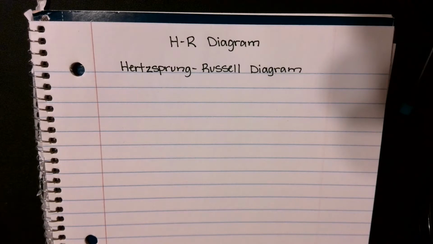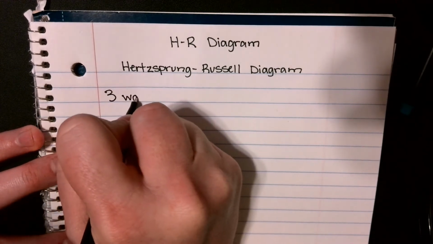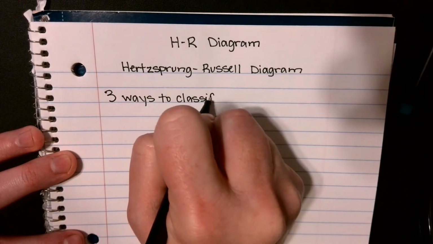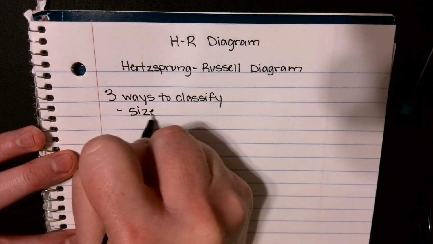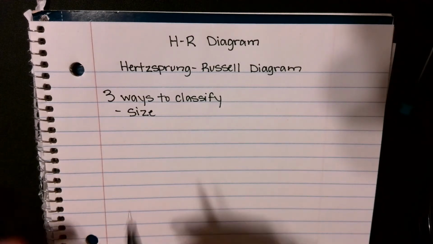So when we're looking at stars, we've just studied the life cycle of a star. And we were discussing how to classify stars, which is generally by size and temperature. When we look at an HR diagram, we are going to classify stars in those same two ways, plus an additional way. So we're going to write in that there are 3 ways to classify on an HR diagram. Size is one of the ways that we've already talked about, but when we're actually looking at an HR diagram, it's the least important.